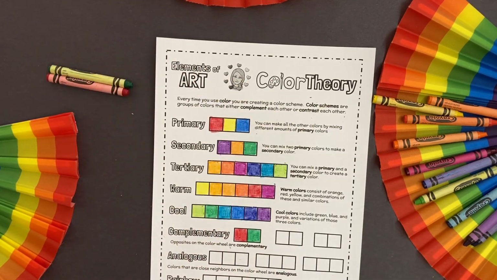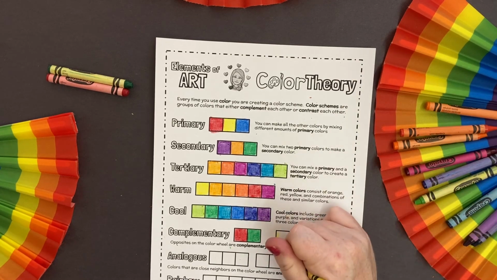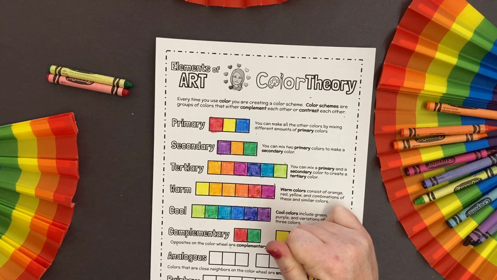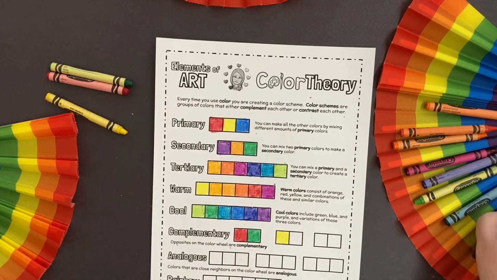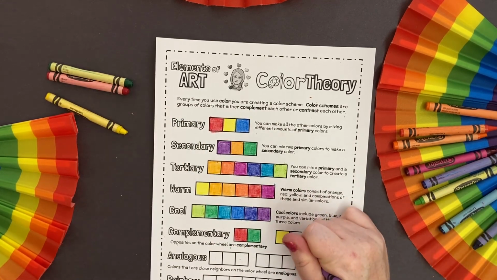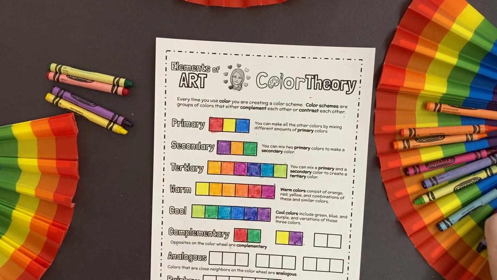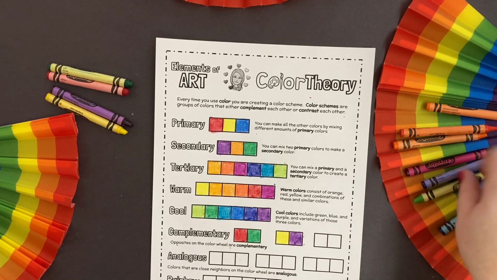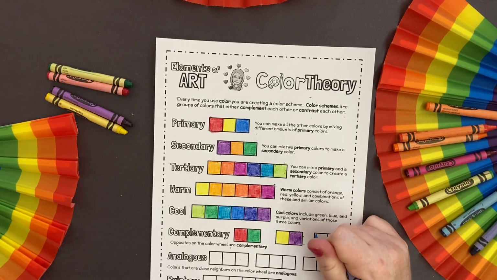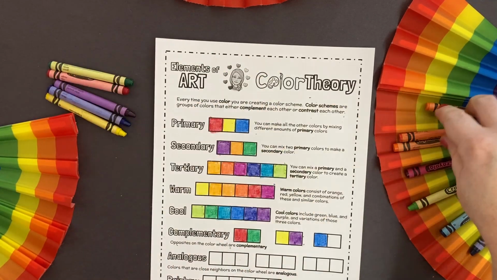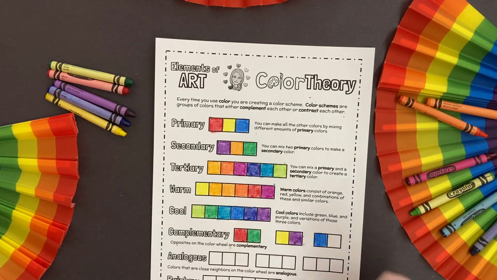They make each other stand out. Yellow and purple. And last for here, blue and orange.